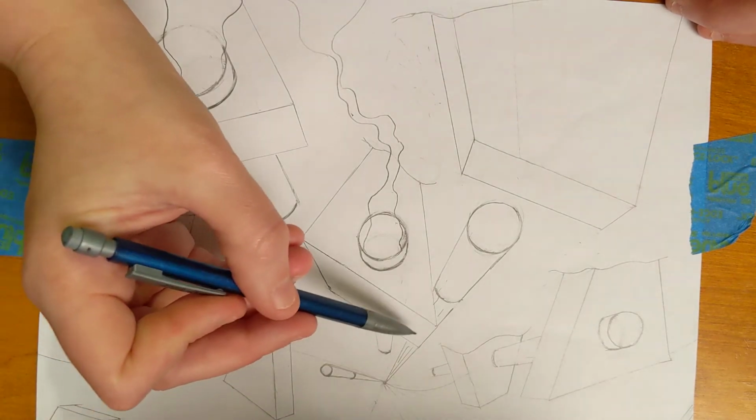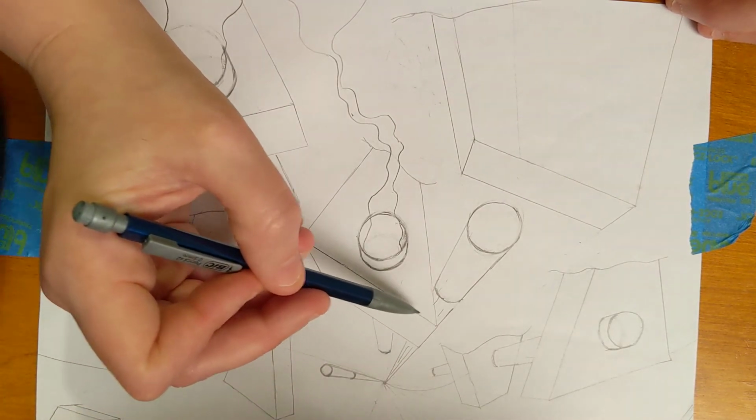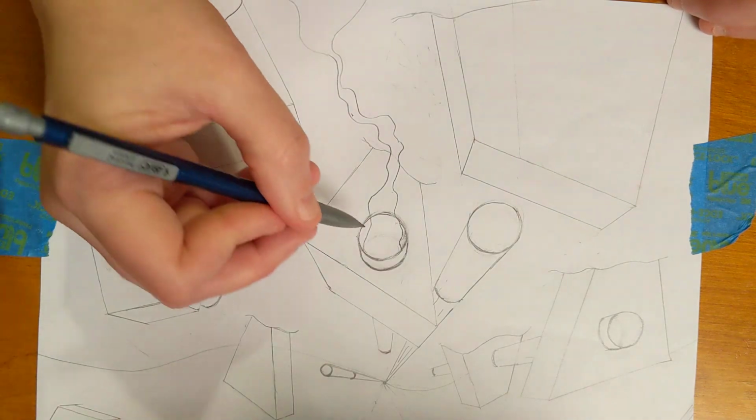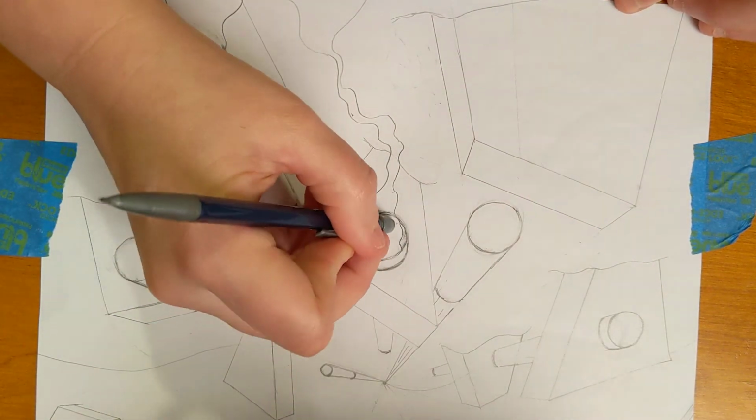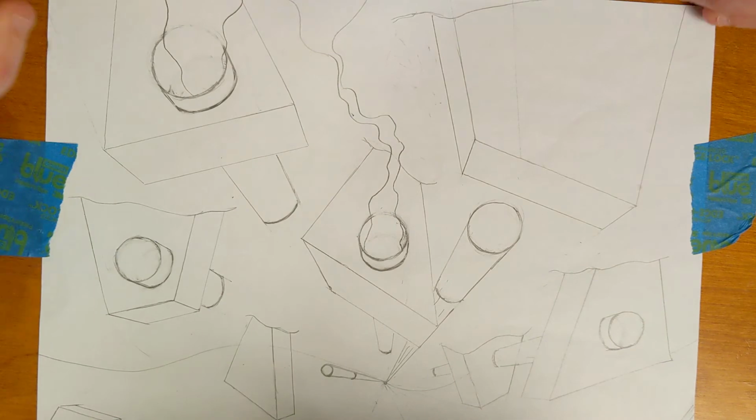So for example, you can see that these lines are overlapped by this form here. You can see the ooze is starting to overlap the pipes and whatever else that it's coming out of.